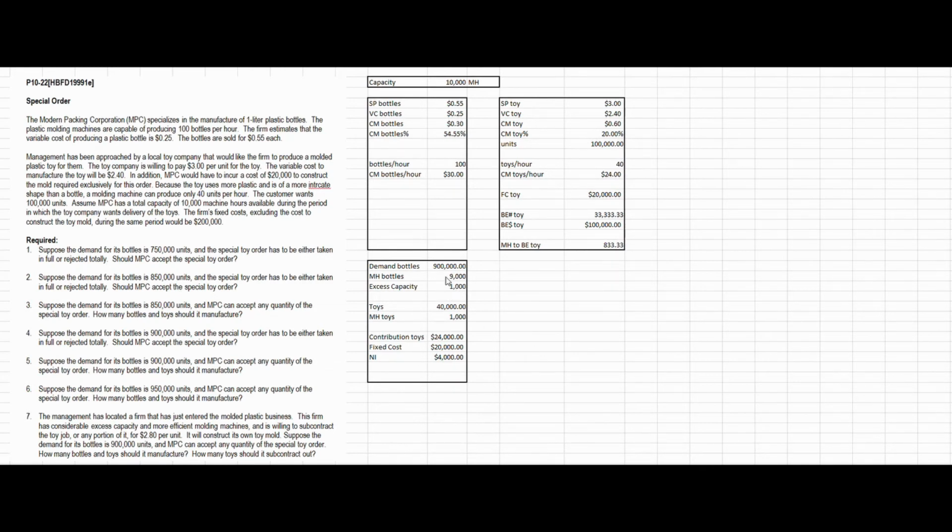Now assume that the demand for bottles goes up to 900,000. That leaves us with less excess capacity of only 1,000 hours available to make toys. We would only be able to make 40,000 toys. That would give us a contribution of 24,000, fixed cost of 20, and we're still going to have a positive net income, so we would do it. What would happen if demand for bottles goes up to 950,000? Well, we're only going to have 500 hours available to make toys. We're only going to be able to make 20,000 toys. That's only going to contribute $12,000, so we're going to actually have a net loss of $8,000.